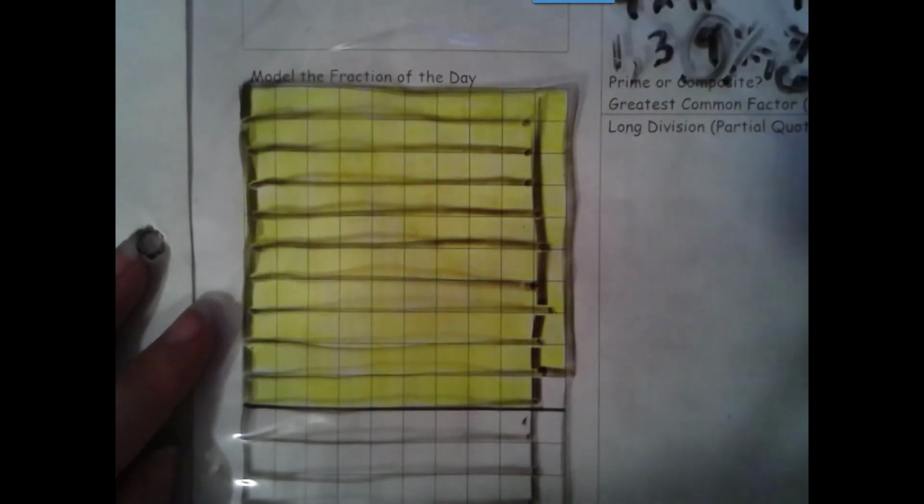2, 3, 4, 5, 6, 7, 8, 9. I have no remainder, so 9 works. 9, that's our greatest common factor. So we found it. Let's go ahead and count up our total groups of 9.